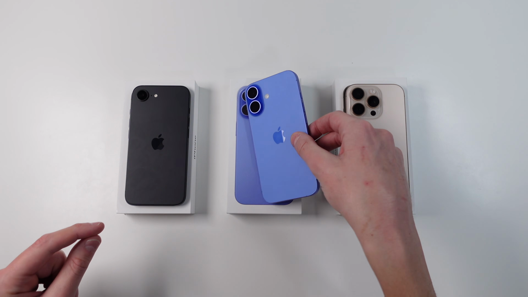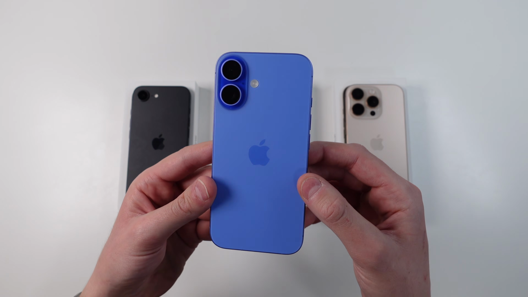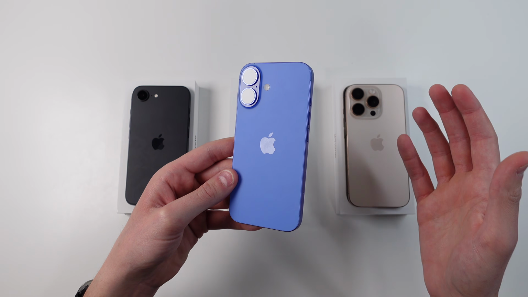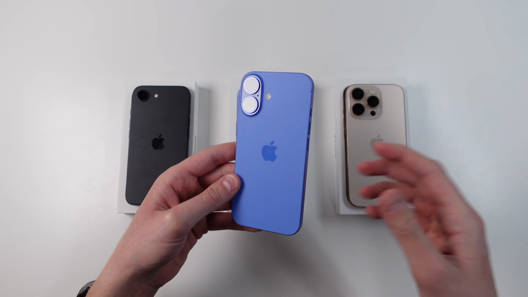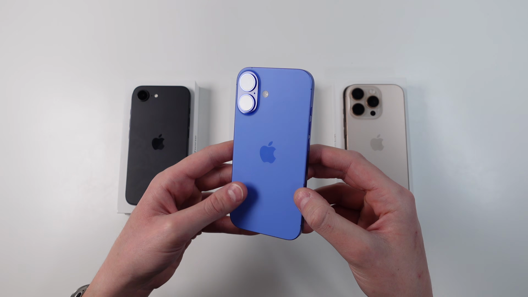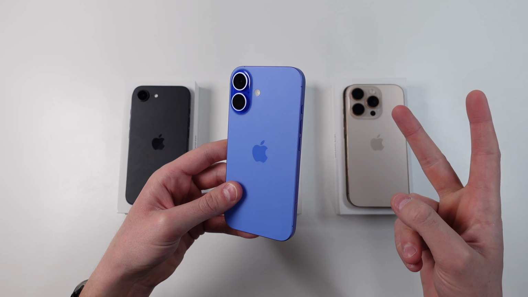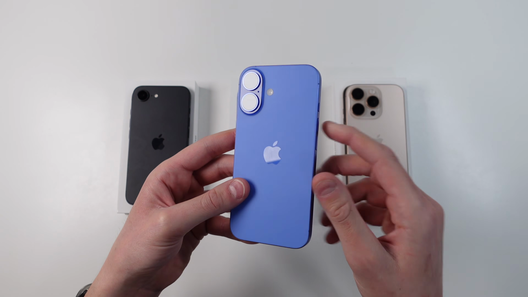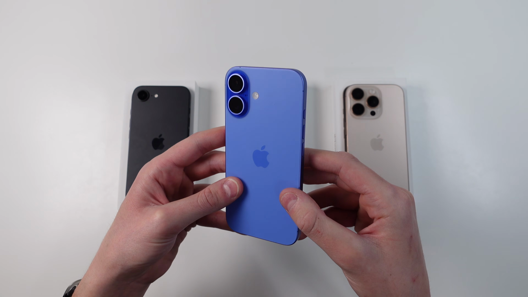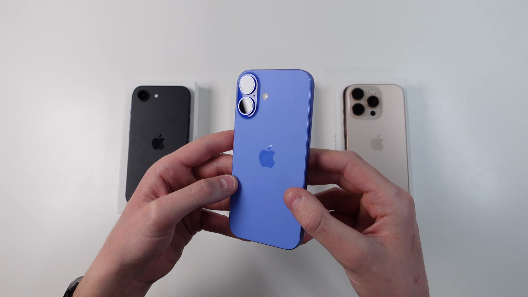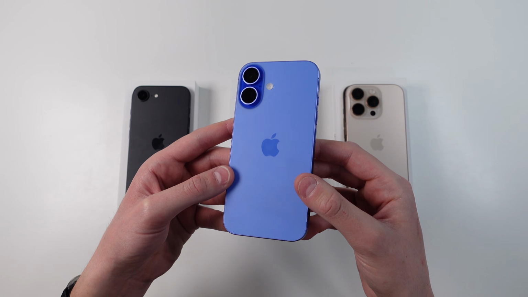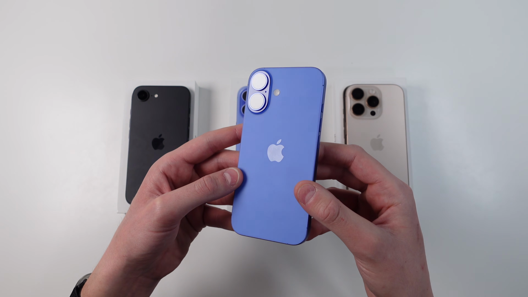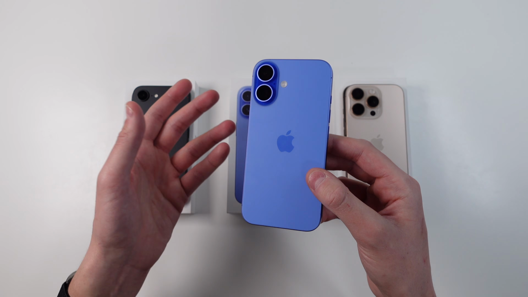For the iPhone 16, this is where it gets really fun. This ultramarine is hands down my favorite color ever on an iPhone. That's why I got this color. It's also available in teal, pink, and black and white. So you get really saturated colors if you pick one of the colorful options for the iPhone 16. And yeah, this color looks fantastic. And I think if you're looking for a really nice, vibrant iPhone, this ultramarine is the best looking iPhone I've ever seen.